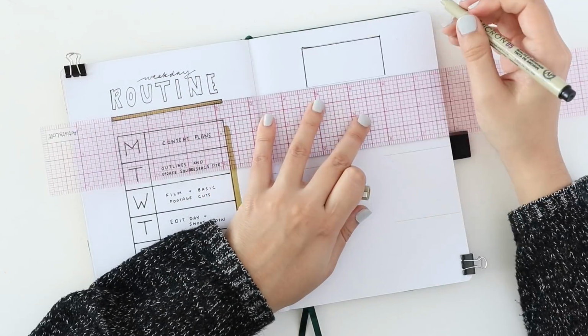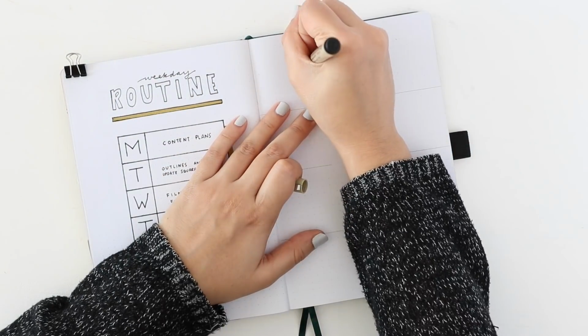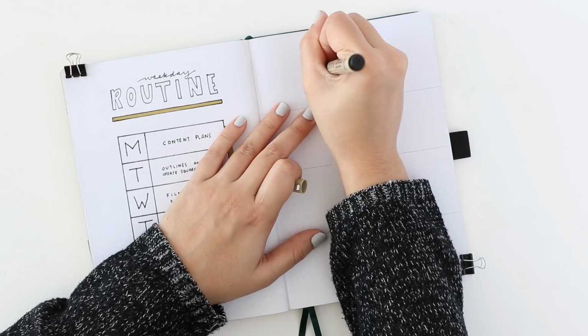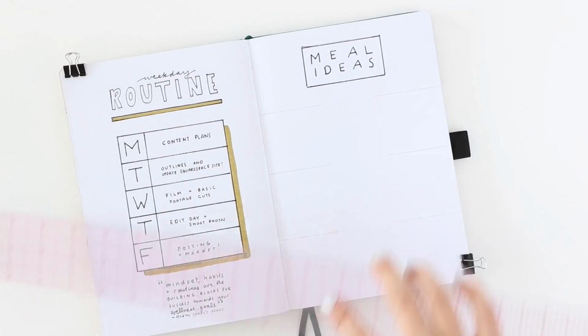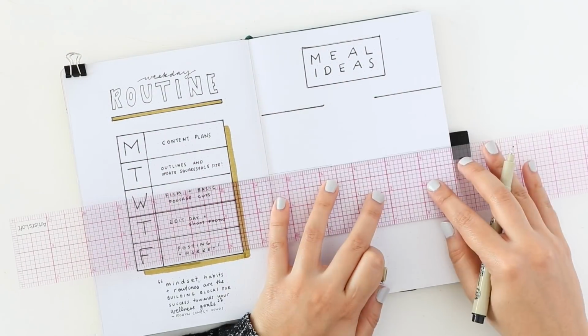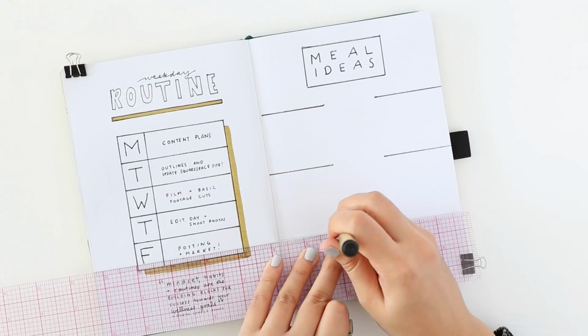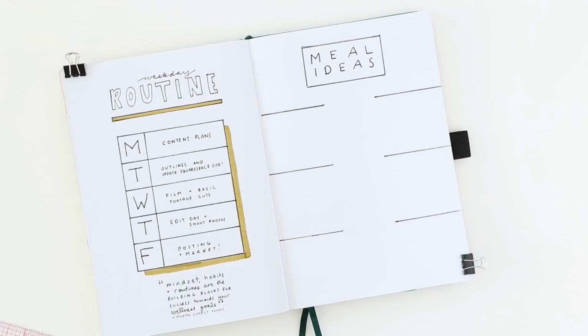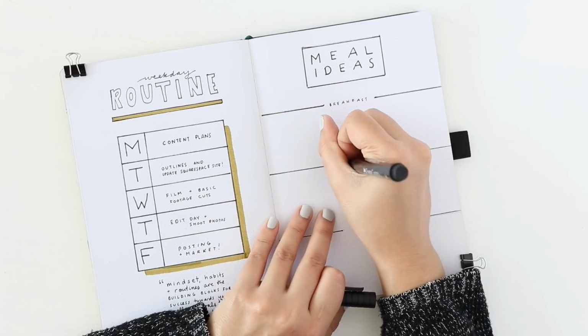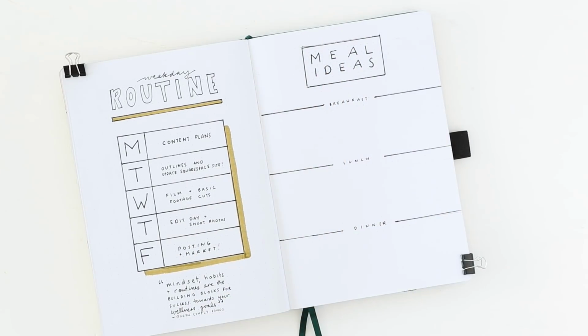The next spread is a spread that I am creating out of a dire lack of meal inspiration lately. I have been struggling to get creative in the kitchen, so I wanted to have a spot to write down some meal ideas for breakfast, lunch, and dinner. So at some point over the next few days, I'm going to plop myself in front of the computer and just start looking aggressively throughout the internet for recipes to try.